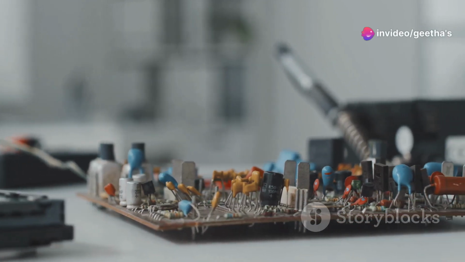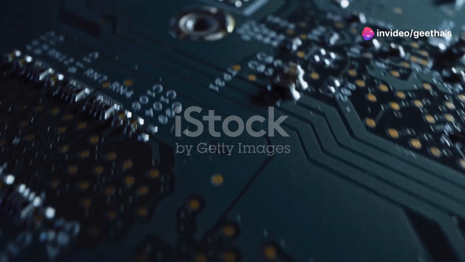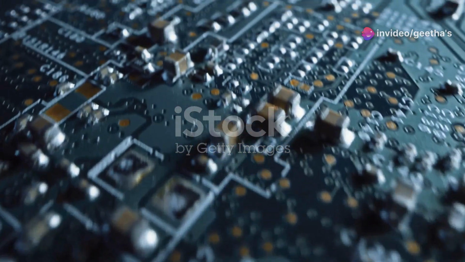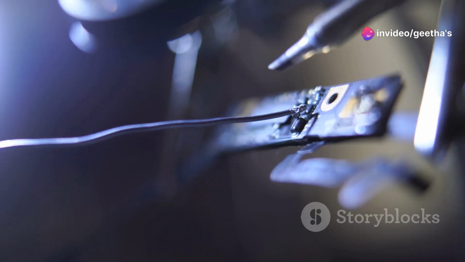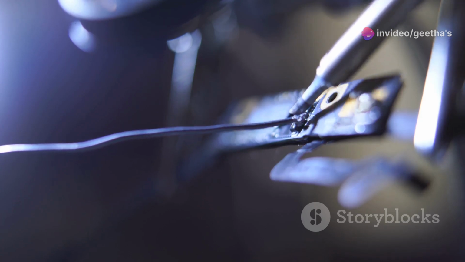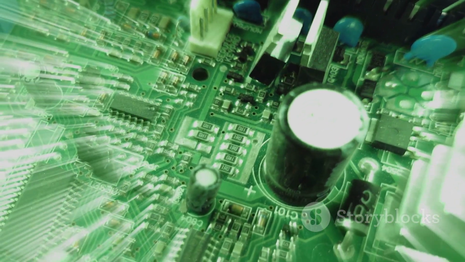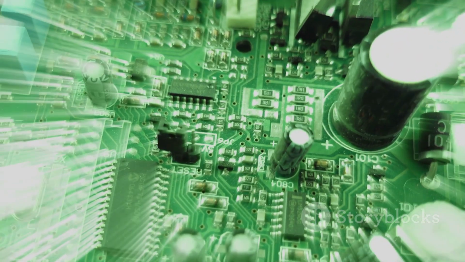Now let's talk about transistors. These tiny components are the superheroes of the electronics world. A transistor is like a tiny gatekeeper that can control the flow of electrons, switching them on or off or amplifying their flow. Imagine a garden hose with a nozzle. You can control the amount of water flowing out by adjusting the nozzle. Transistors work similarly, regulating the flow of electrons in a circuit.